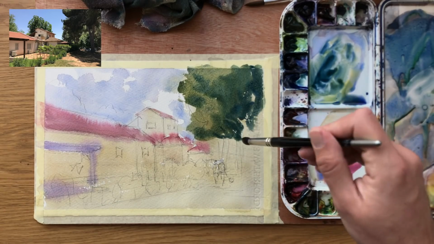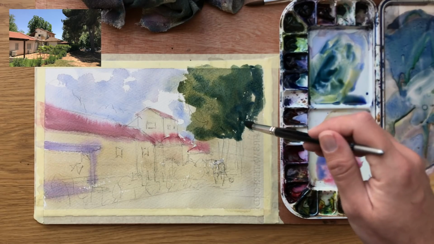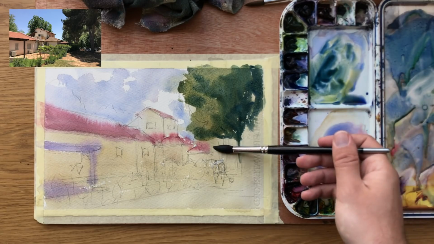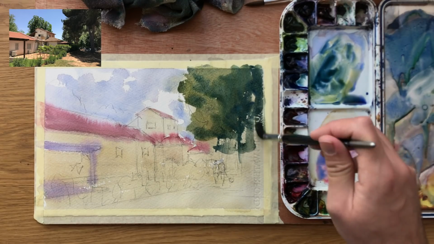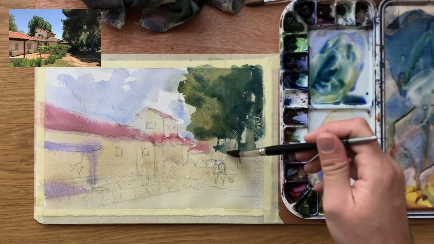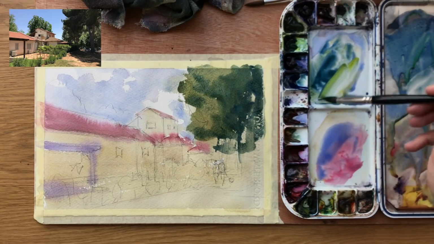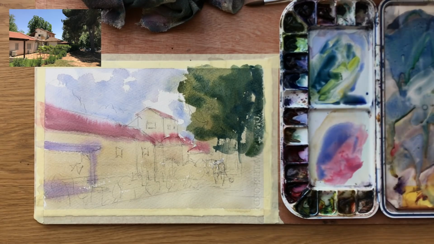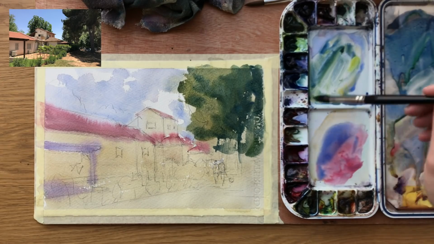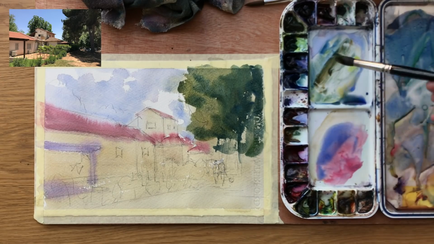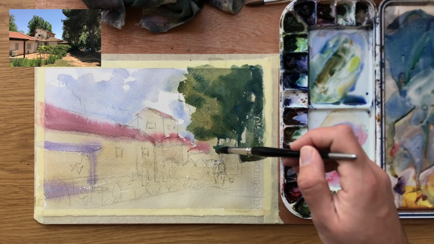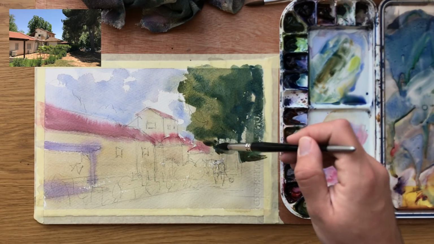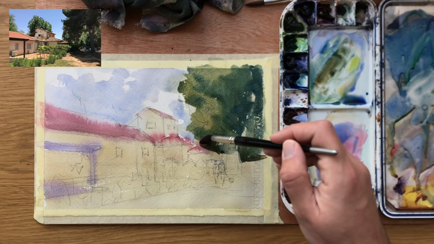But what is important here is to leave some highlights around this area, because this is where the trees at the back are, and they connect to this part. So I'm just following, basically, again, the answer is always in front of you. So if you're unsure at any point, just take a close, hard look at the reference and you'll slowly but surely figure things out.